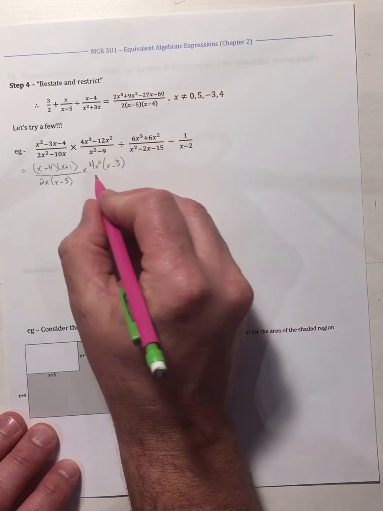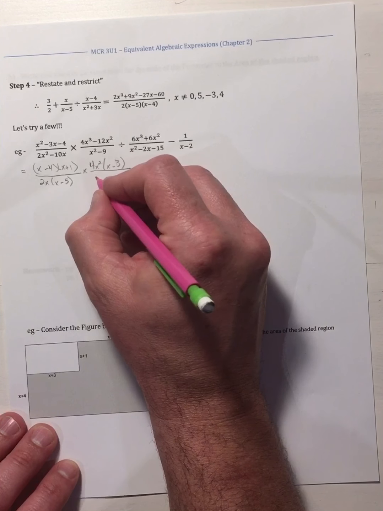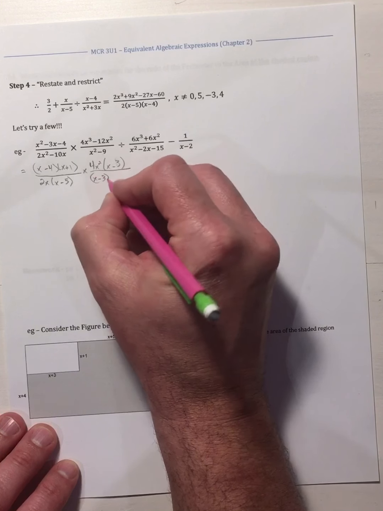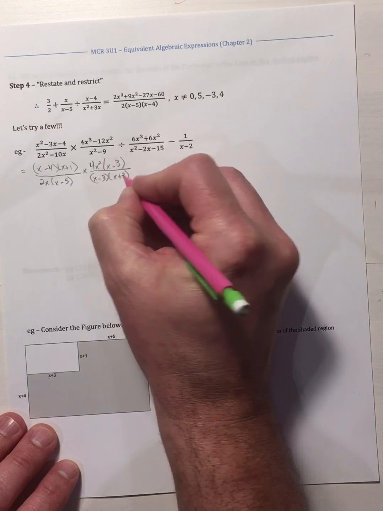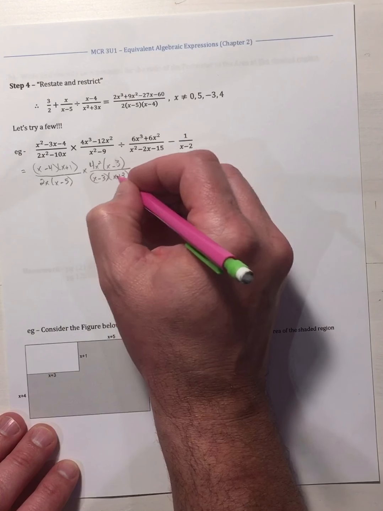Okay, and then of course we have x squared minus 9, that's a difference of squares, so we go x minus 3, x plus 3, taking the square root of x squared and the square root of 9, and then plus and minus.